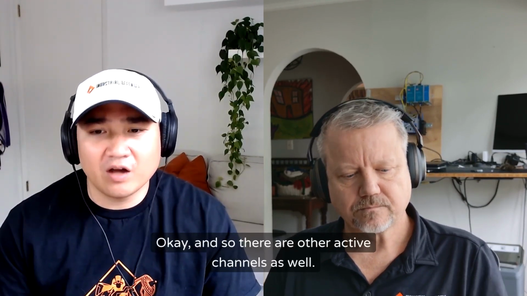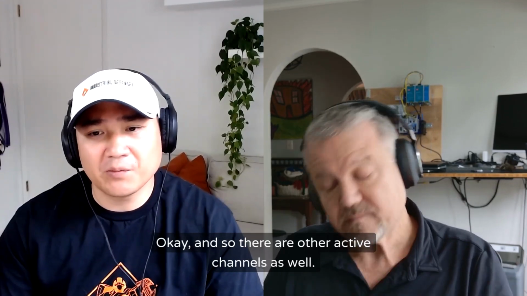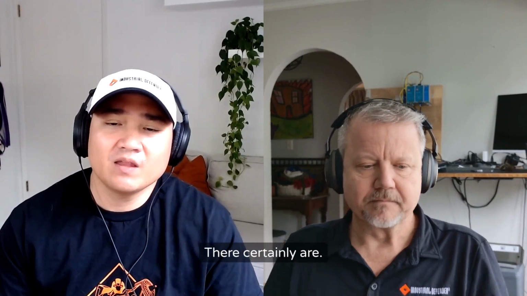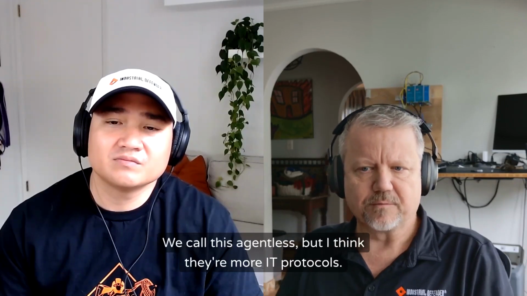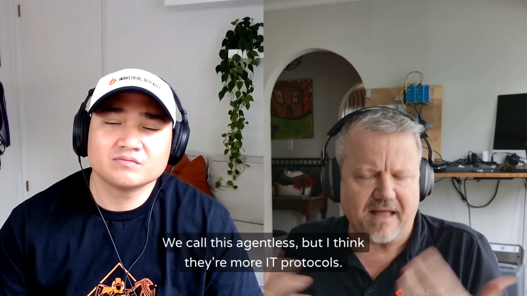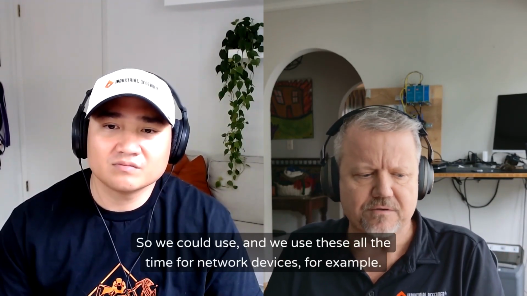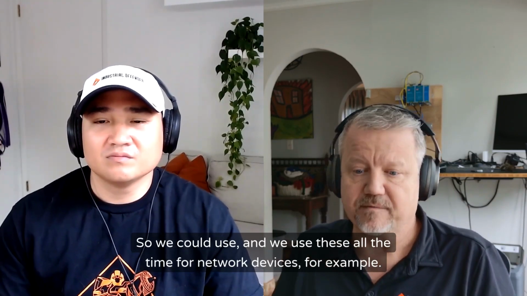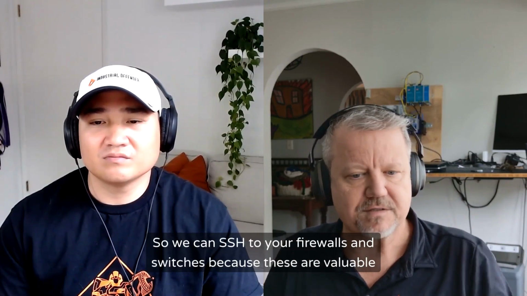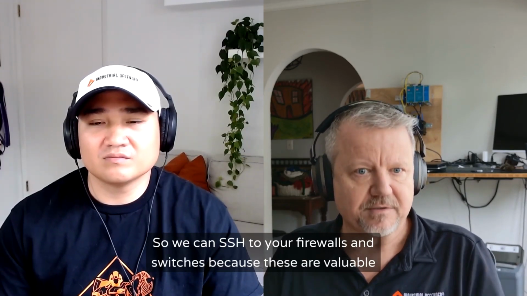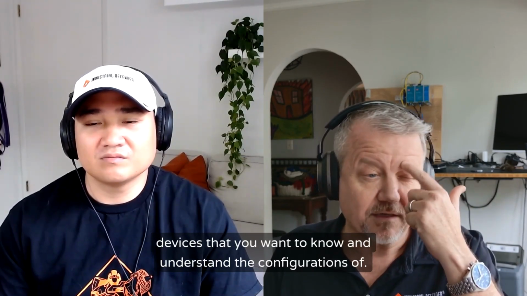And so there are other active channels as well? There certainly are. These are more IT protocols instead of OT protocols. We call this agentless. We use these all the time for network devices, for example. We can SSH to your firewalls and switches because these are valuable devices whose configurations you want to know and understand.